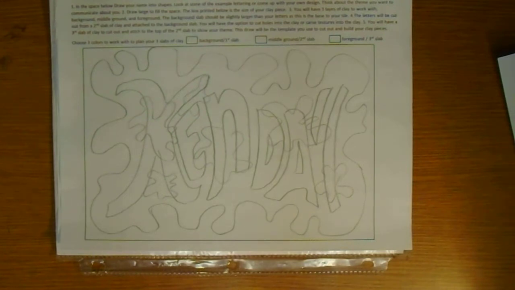So the first thing I did was think about a theme that I wanted to communicate and the design of the letters that I wanted to cut out from clay. So I wanted mine to represent paint splatters because I'm an art teacher. I don't want you to copy my example, so come up with your own idea and your own interpretation.